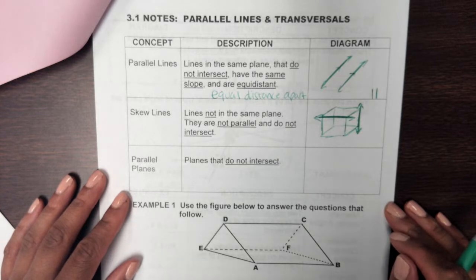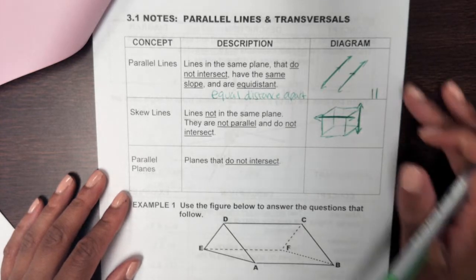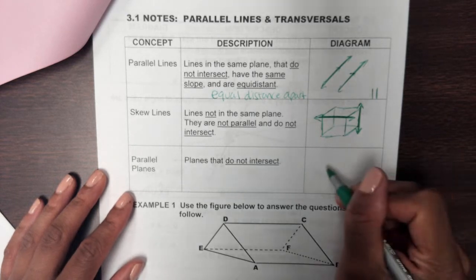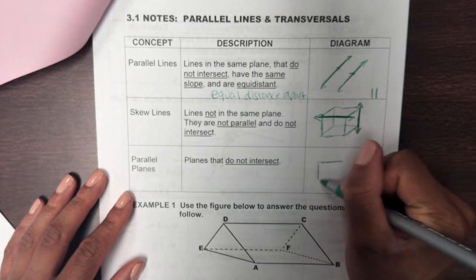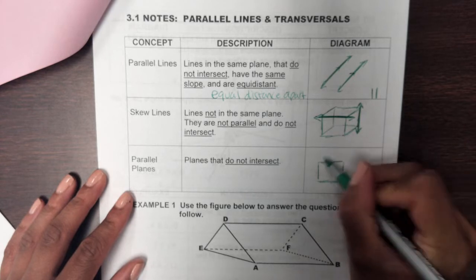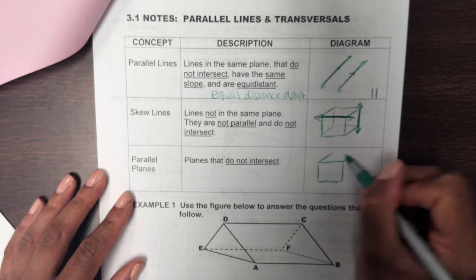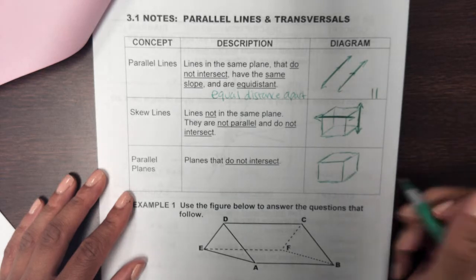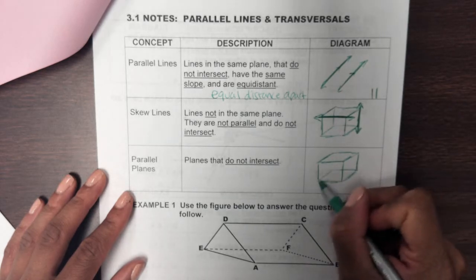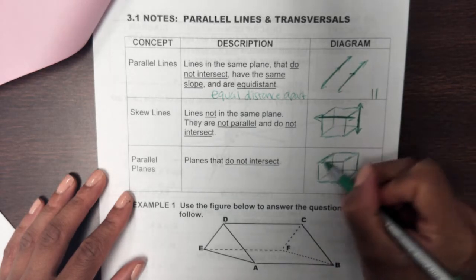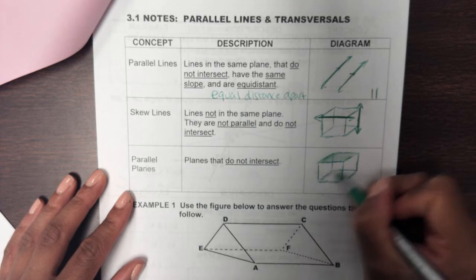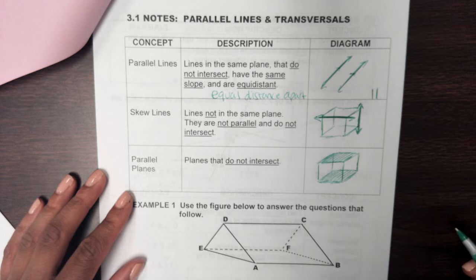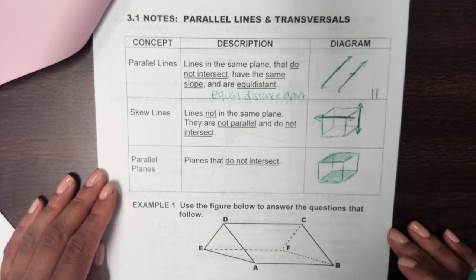Then we have parallel planes. We have parallel lines, so what do you think parallel planes do? Parallel planes do not intersect at all either. So I'm going to draw this box again. And again, we always have that flat plane on the inside. I'm just going to shade the top and the bottom. So these are parallel to each other. They're still equidistant and they don't touch. So those are parallel planes.